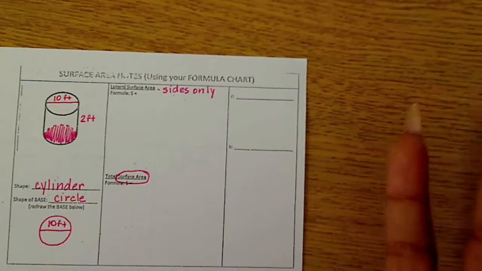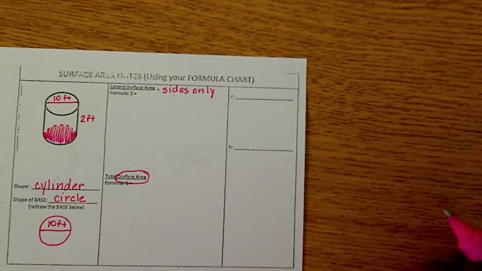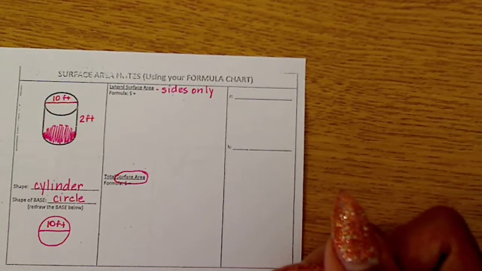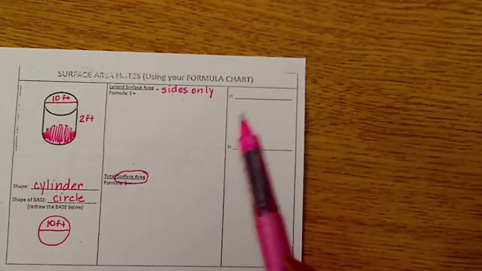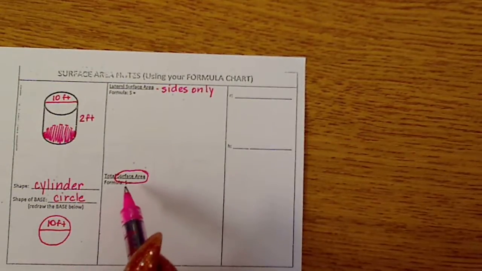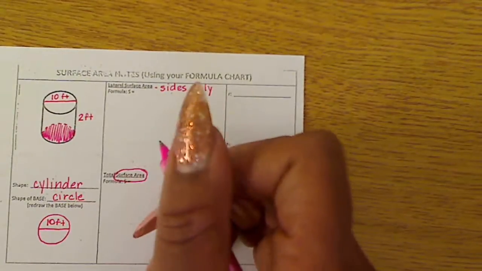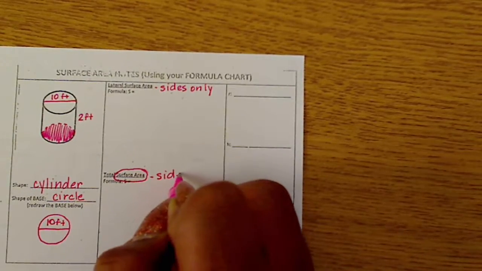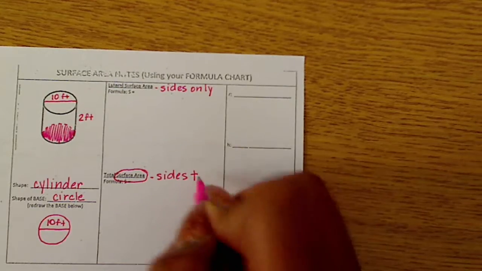So if you get a problem and it says, what's the surface area of a cylinder? That means total. If they want you to find the lateral surface area, they will specifically say lateral surface area. And total surface area, or just regular surface area, is the sides plus the bases.